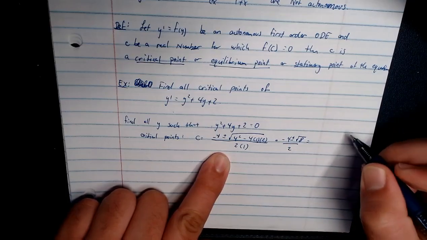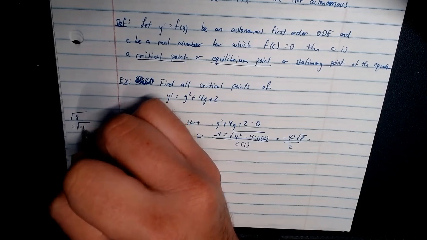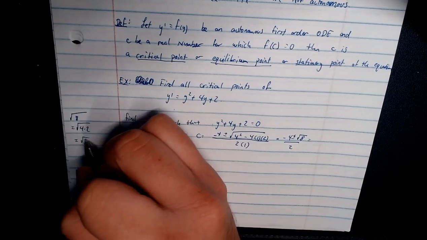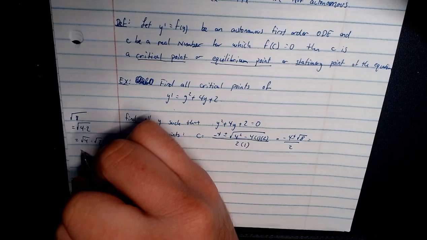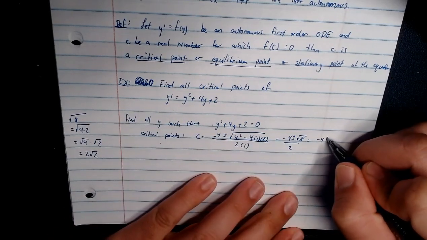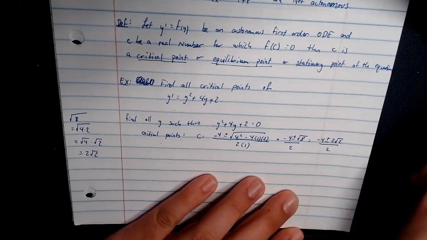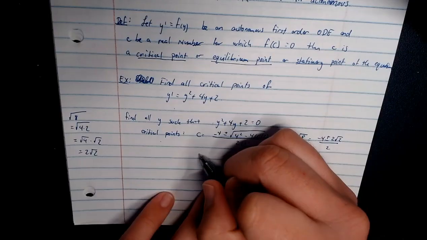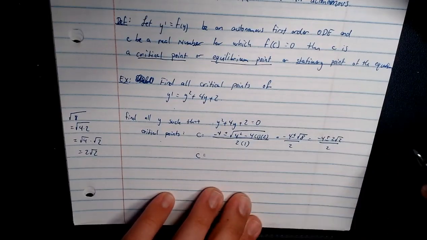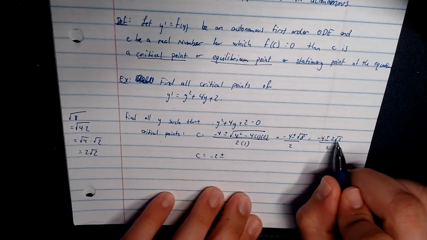The square root of 8, that's the same as the square root of 4 times 2, which is the square root of 4 times the square root of 2, which is 2 root 2. So here I get negative 4 plus or minus 2 root 2 over 2. And since everything's even, I divide by 2, and I get that my critical points are going to be given by negative 2 plus or minus root 2.